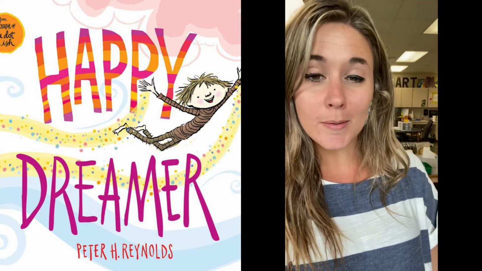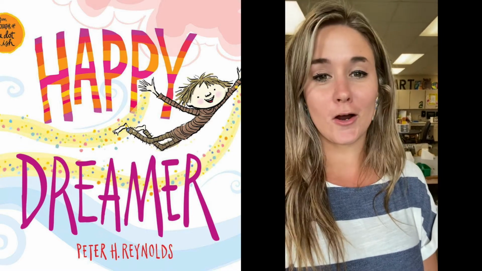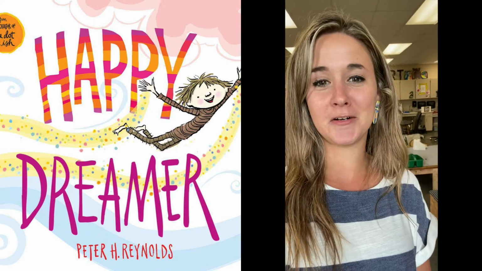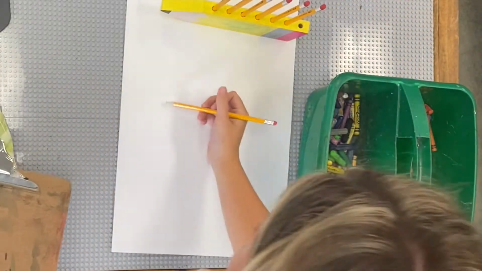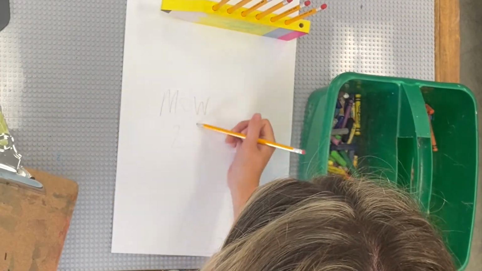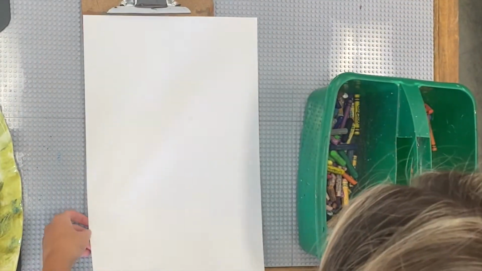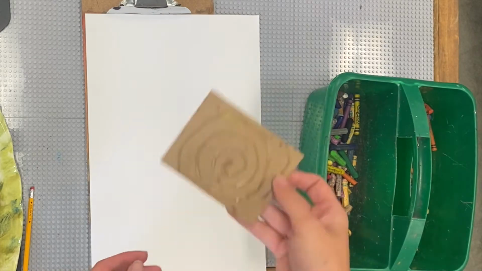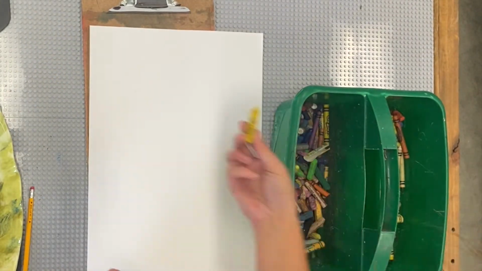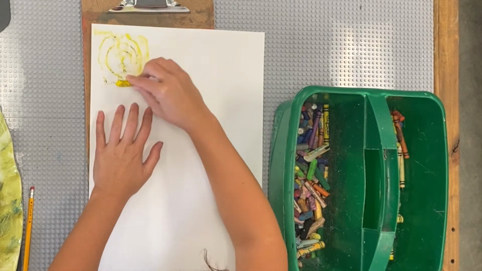We're going to start by making some texture in our background. Let's go to the texture table. You will get a large piece of paper, write your name and class code on the back, and flip it over. If you don't want the Lego texture on your paper, you can get a clipboard and other texture tools, as well as oil pastels to start to make designs.